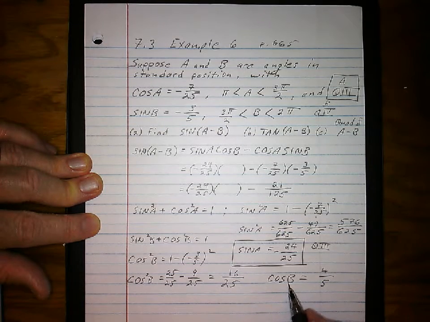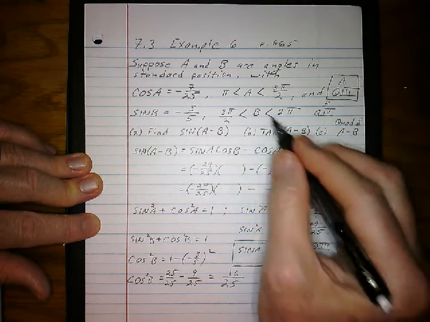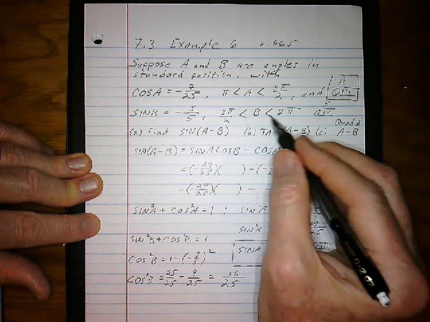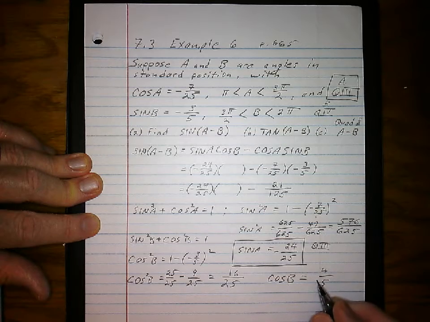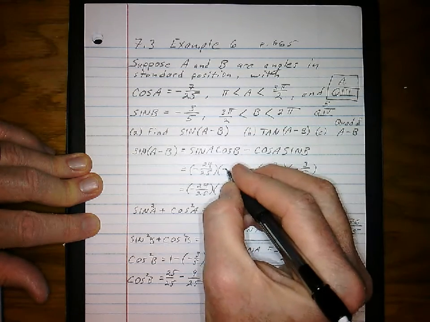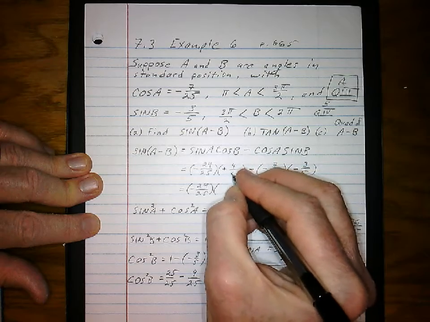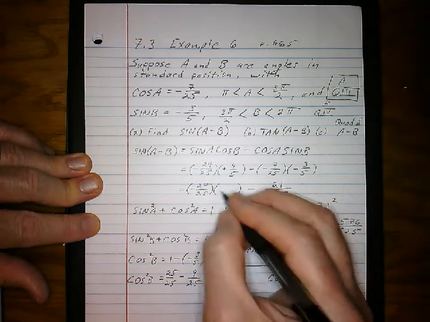But what quadrant is angle B in? Up here, it said angle B is in between 3 pi over 2 and 2 pi. B's in quadrant 4. Quadrant 4, this is positive. So we have a positive 4 over 5 for the cosine of B.